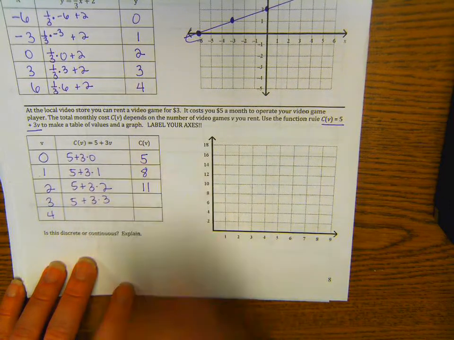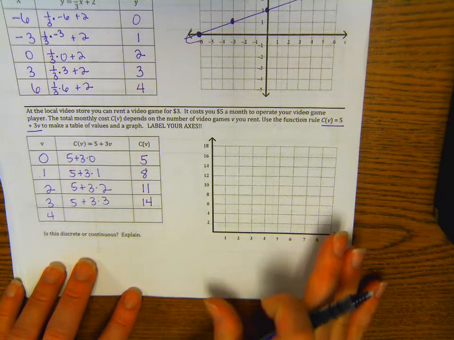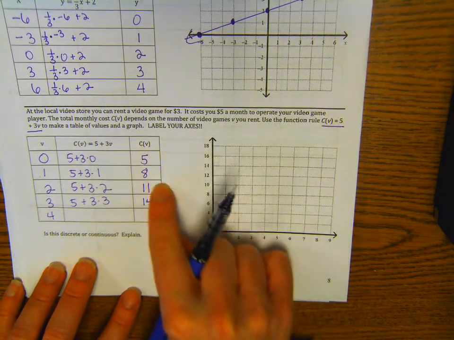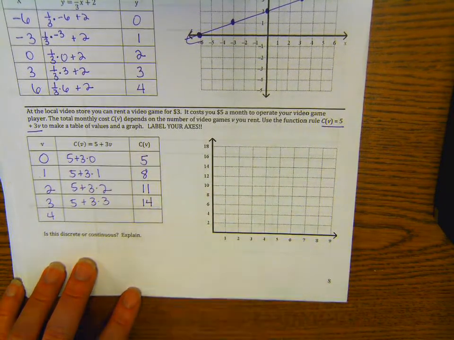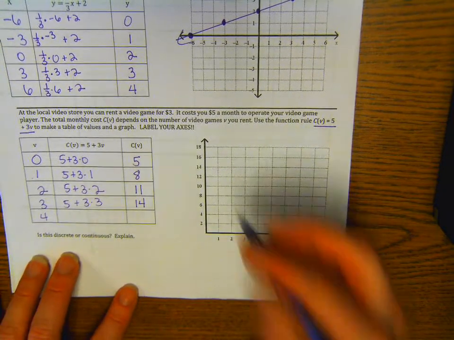And 5 plus 3 times 3. 14. Good. Okay. Are you guys seeing the pattern, by the way? What are these going up by each time? 3. Okay, so you could continue the pattern if you wanted to. The next one will be 17.